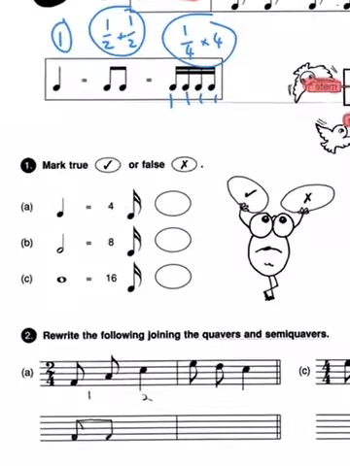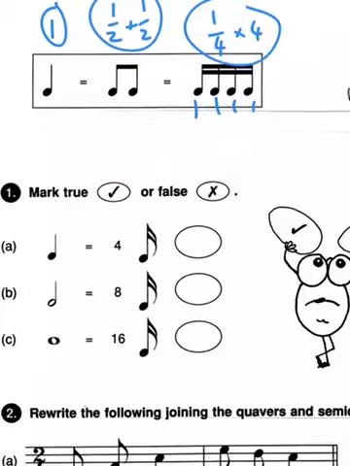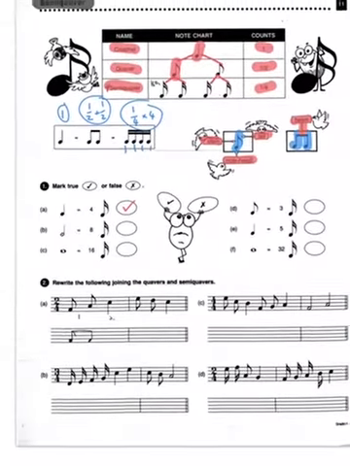Alright, so you're marking true or false. A crotchet equals 4 semiquavers. Well, if you have a look up here, you can see this is very clearly shown to be true. So you can put a nice T in there, or tick, and then you know, show me that you know that that's true.